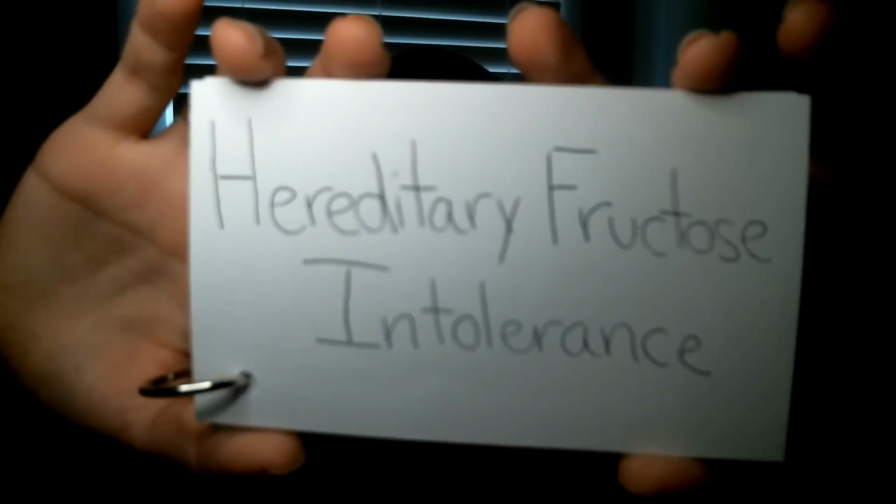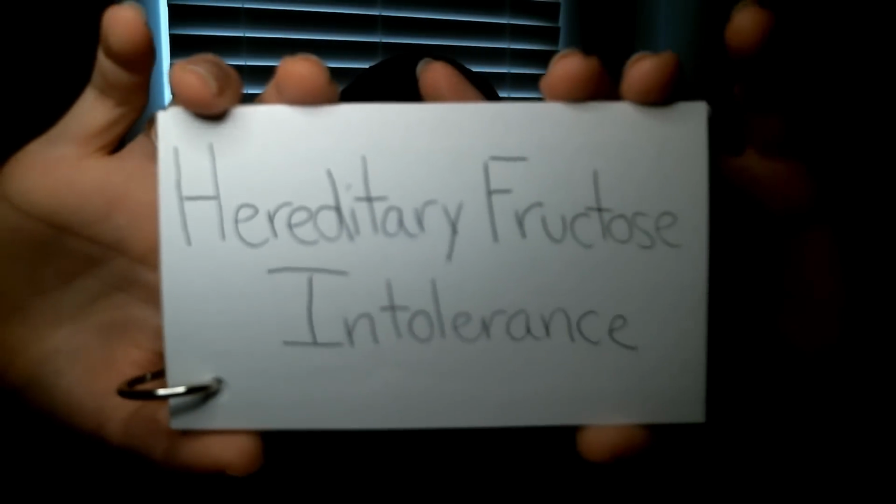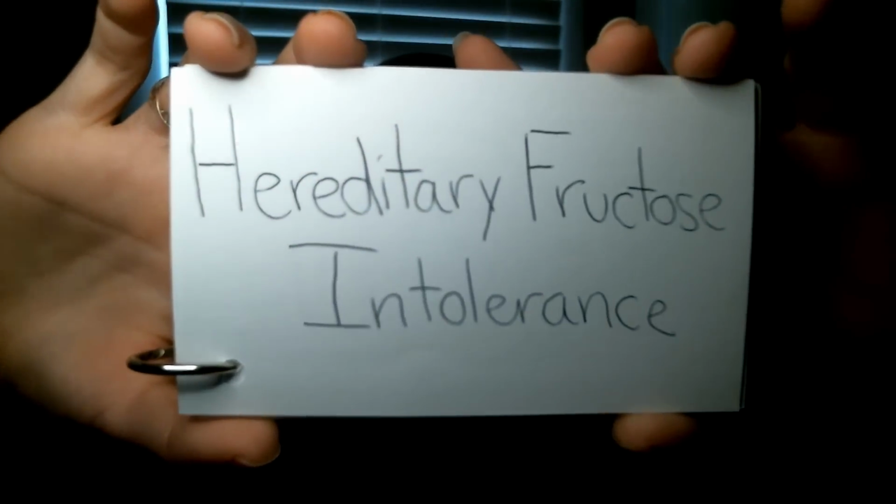Next, we will do hereditary fructose intolerance. Hereditary fructose intolerance, so another carbohydrate one, a sugar one. This is a deficiency in the aldolase B enzyme. I'm going to have to look up what that actually does, because I guess I didn't write it down.